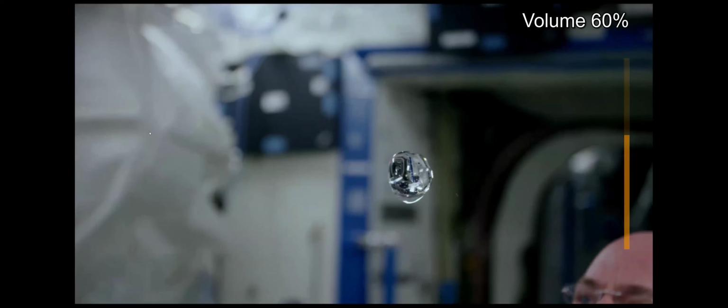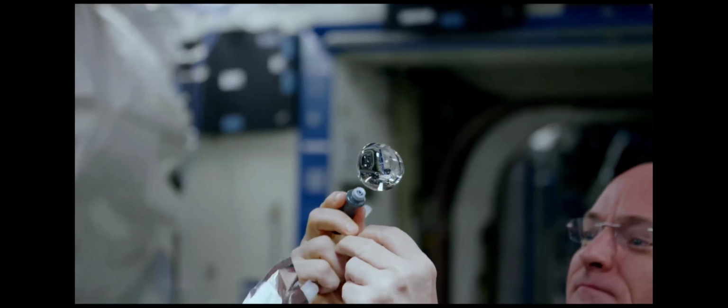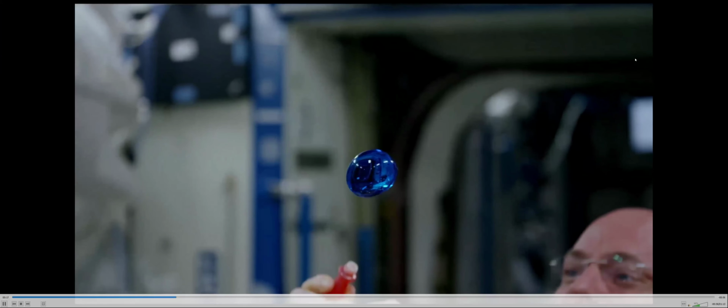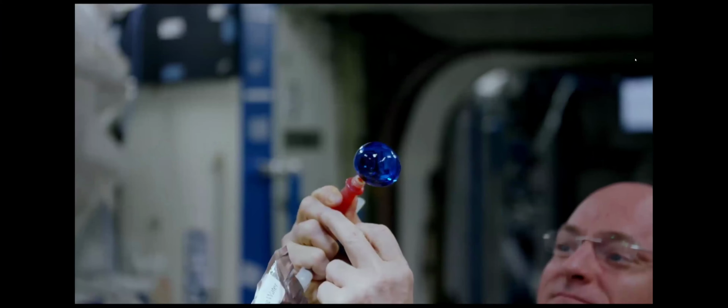International Space Station, ISS. There you can see that the water is wobbling a bit, but it is close to a sphere. There. Now, if you put a red and blue, you get a green color. This is the International Space Station. You can see a proper sphere it is. Now, he's putting an antacid tablet there.